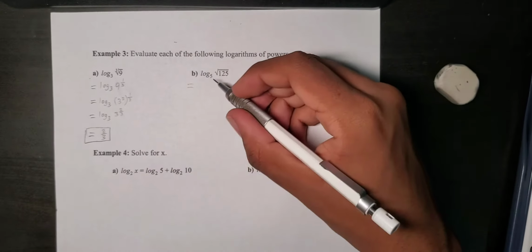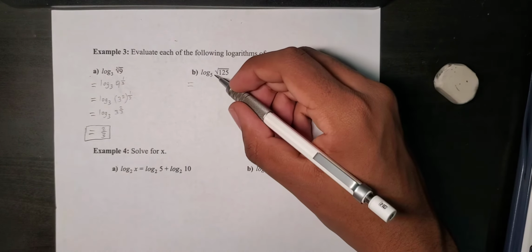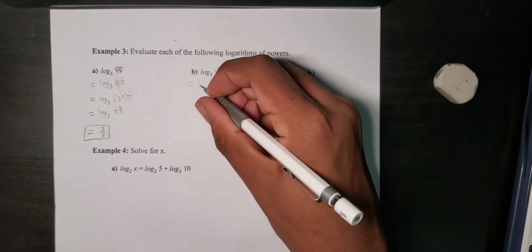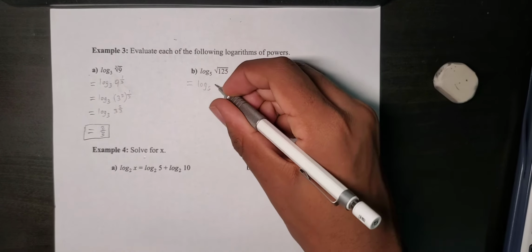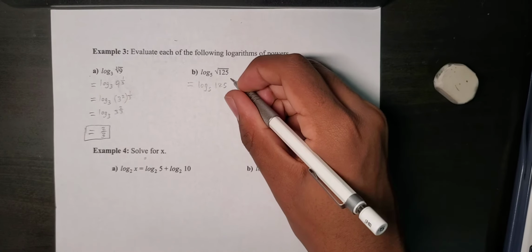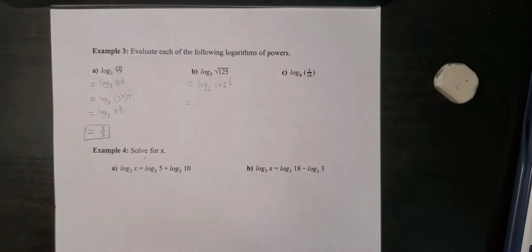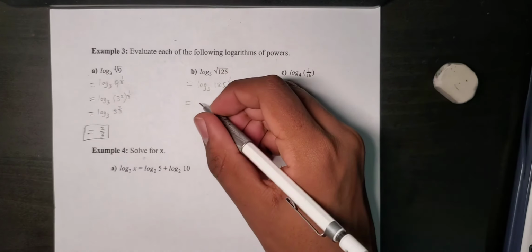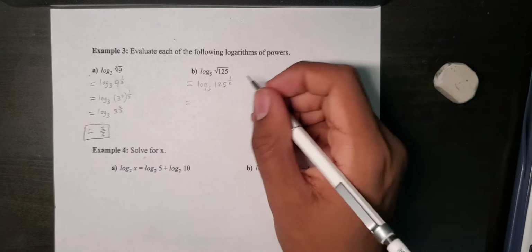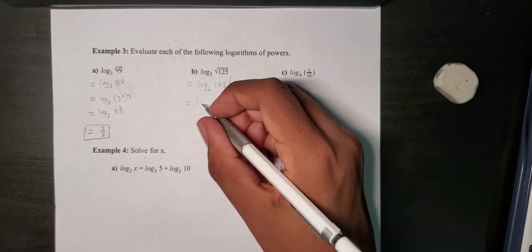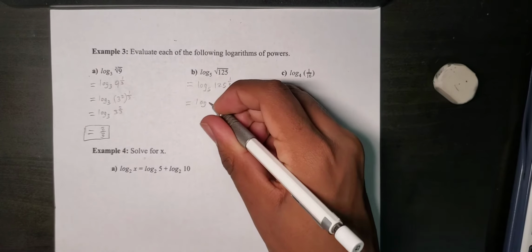Next question. The log of the square root of 125. So we convert that to exponents. That would be 125 to the power of 1 over 2. And in this case, we can use the other method, because 5 to the power of 3 is equal to 125.